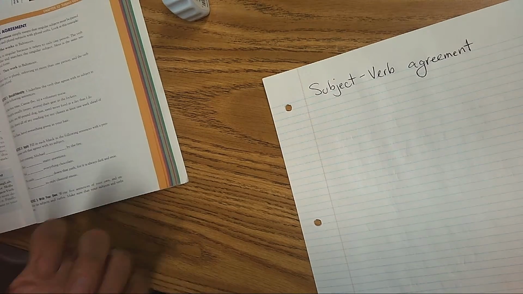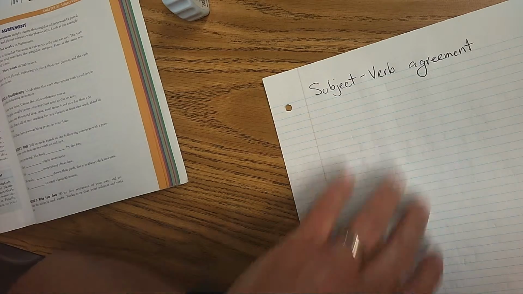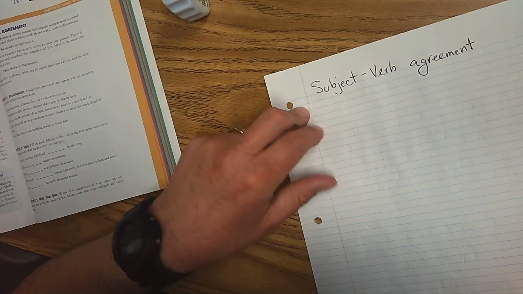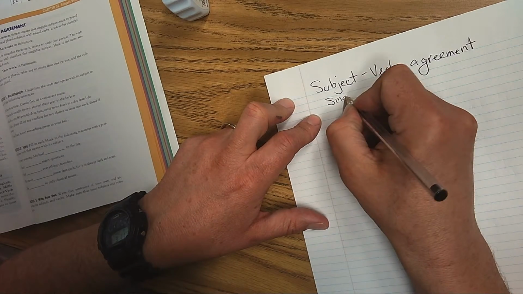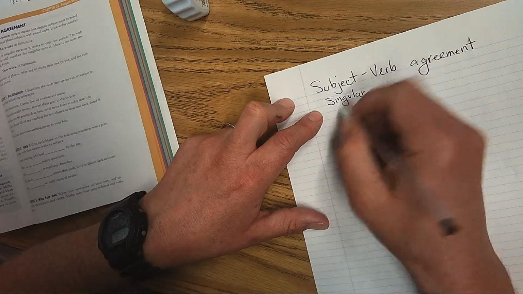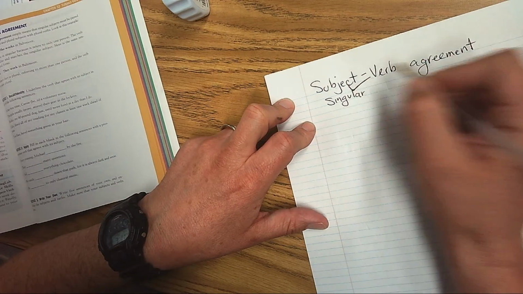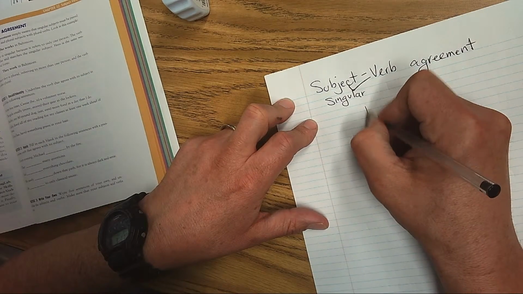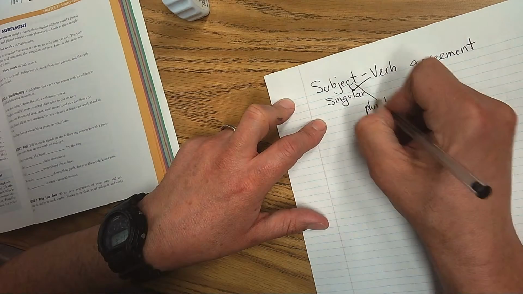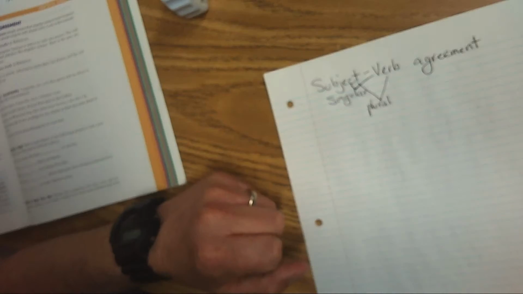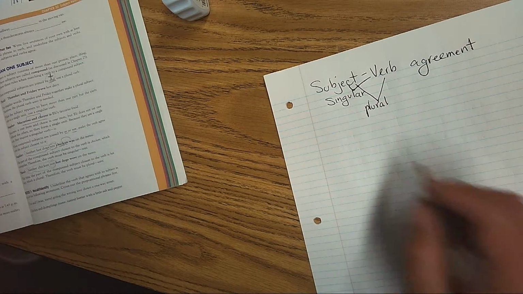So, okay, subject-verb agreement is basically saying that when you have a sentence, your verb must agree with its subject in terms of singularity or plurality. Both need to be singular, or both the subject and the verb need to be plural. Both, right? Okay, so that gets a little tricky when you have words in between the subject.